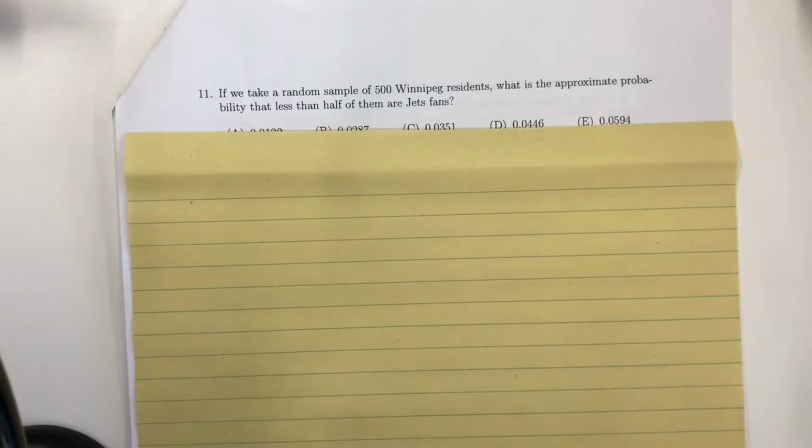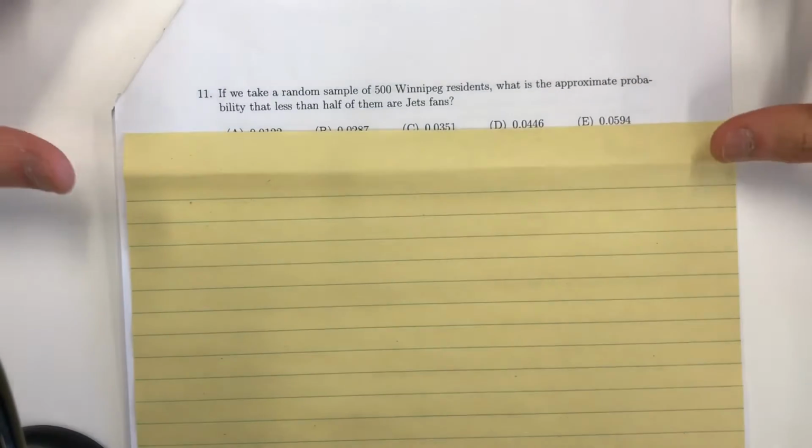I'll be going over question 11 from sample final number 4. This is a continuation of the 4-question series from the 3 Venn diagrams we drew previously. We are interested in the approximate probability that less than half of our sample of 500 Winnipeg residents are Jets fans.